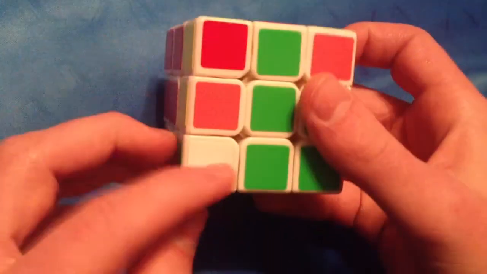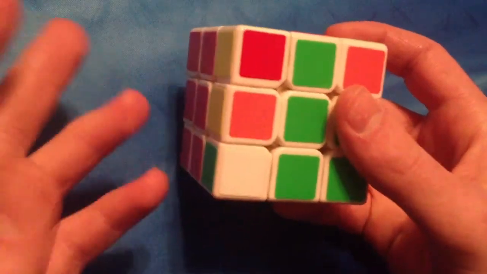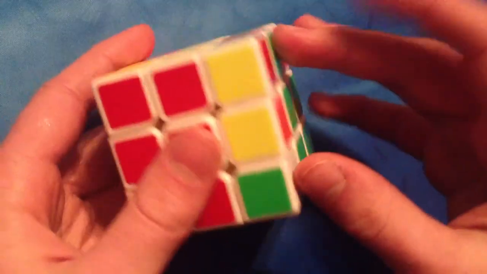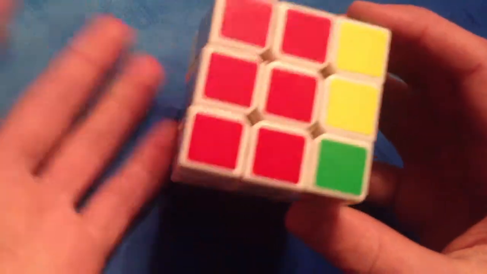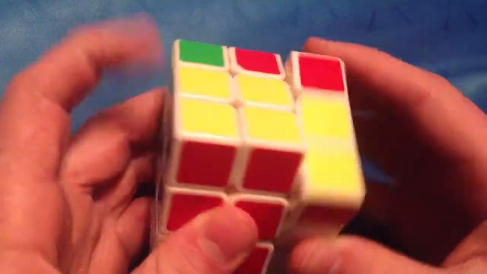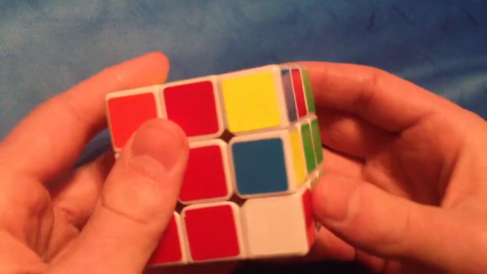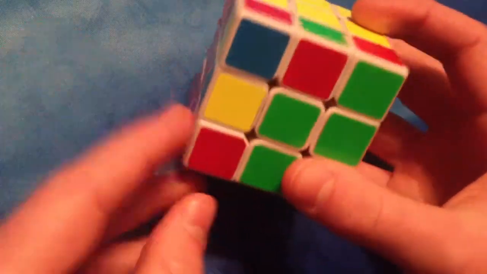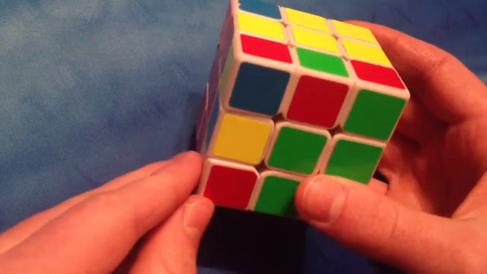You will never have it facing forward for this case. It will only be left or right. And then you do R U R' U' two times, and it'll be solved. And here is the mirror of that. So the white is on the left, so we'll put the edge on the left here.